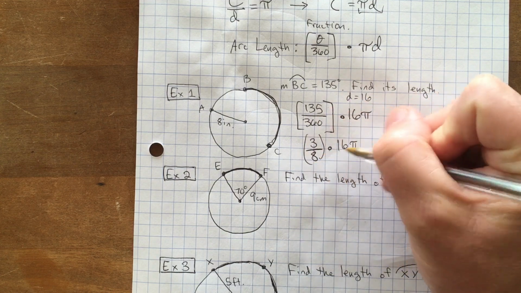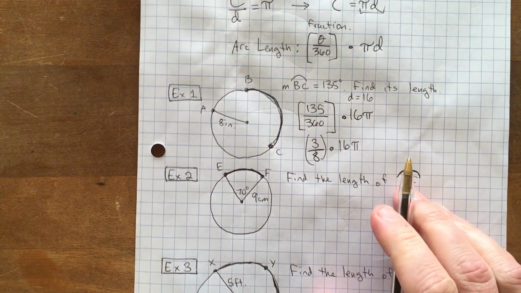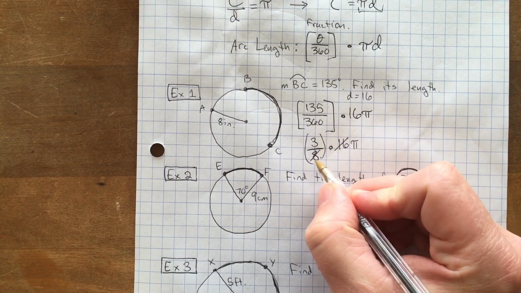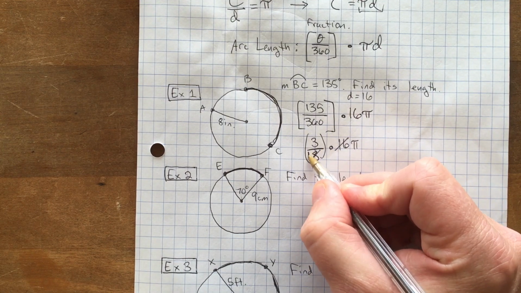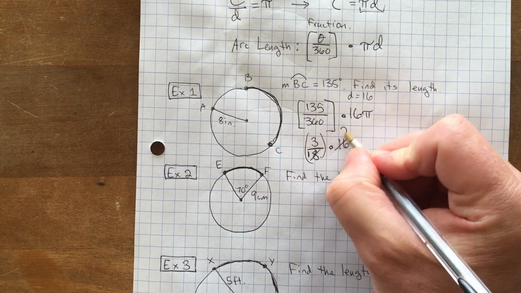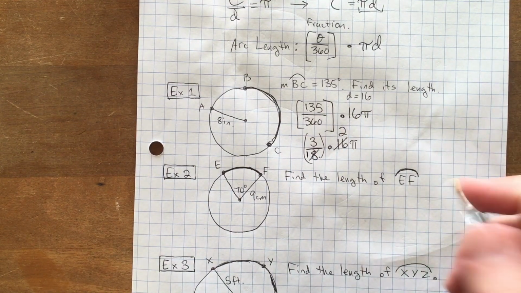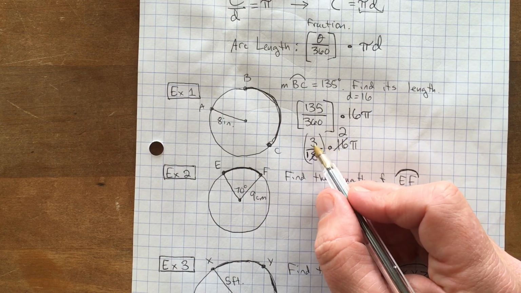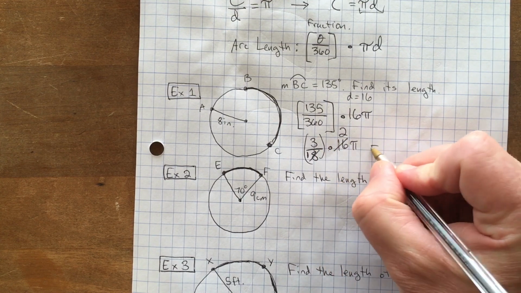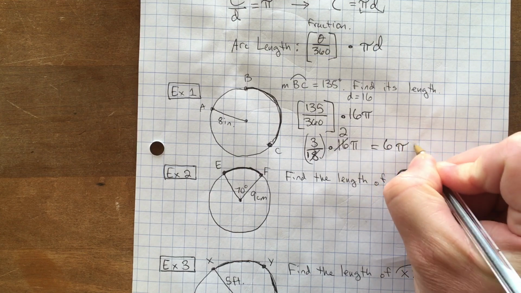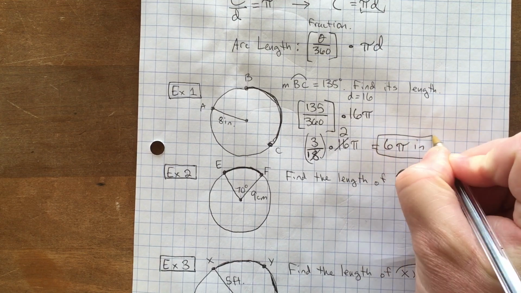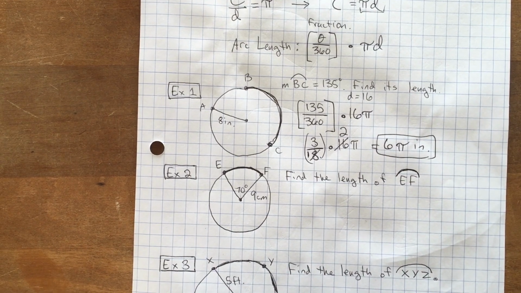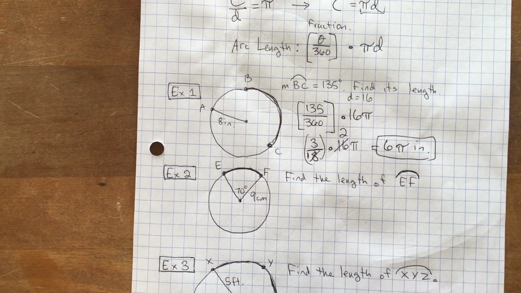Okay, but when I'm multiplying a fraction by a whole number, remember, I can do this cross-cancel method. 16 divided by 8 is 2, and 8 divided by 8 is 1. So I can cancel the 8 with the 16, and then all I have to do is multiply 3 times 2 pi. You know what that is? It's 6 pi inches. You could get a calculator out and actually do that. It's like 18.8 or so. But all I want to do is express it in terms of pi.